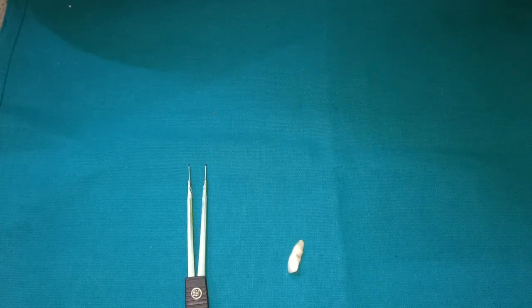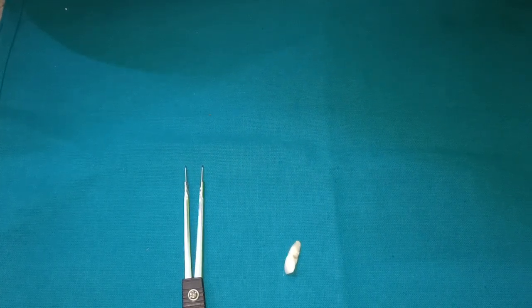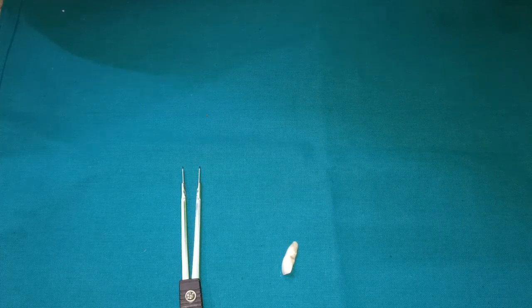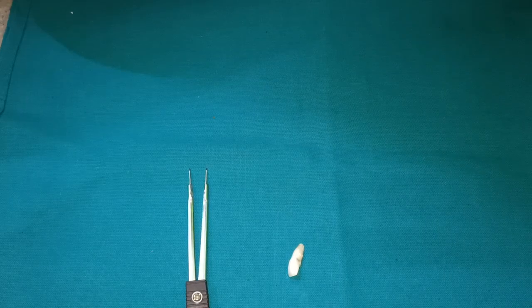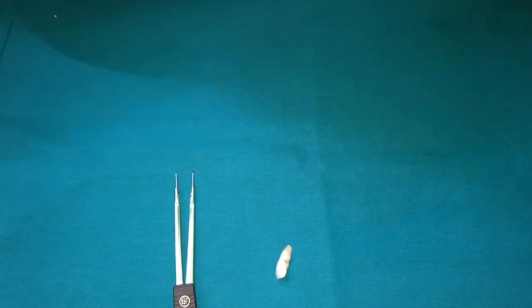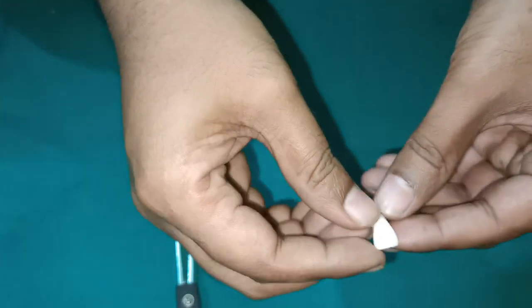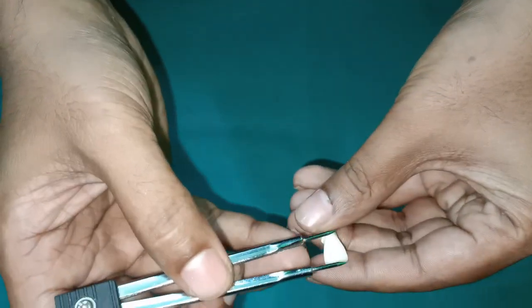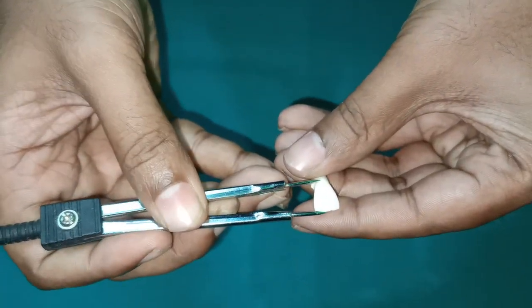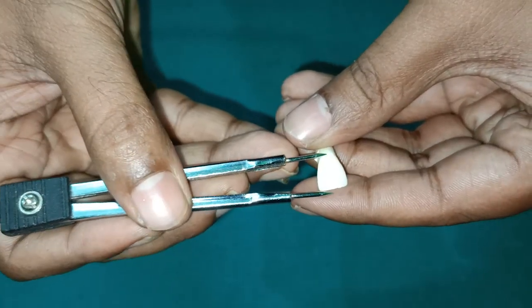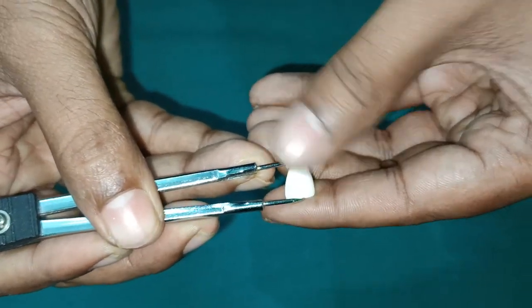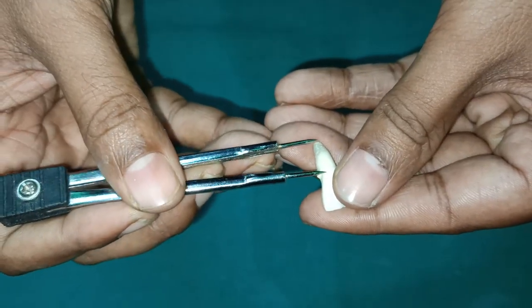Today we are going to see the morphological aspects of the tooth, which is the most common chapter taken in your first BDS class on the subject dental anatomy and oral histology. I am holding a permanent maxillary central incisor tooth. The parts include the crown. Whenever the question is asked, you have to tell about the crown first. This is the crown and this is your root portion.